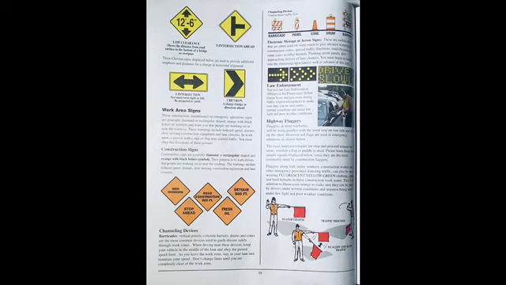Channeling devices. Barricades, vertical panels, concrete barriers, drums, and cones are the most common devices used to guide drivers safely through work zones. When driving near these devices, keep your vehicle in the middle of the lane and obey the posted speed limit. As you leave the work zone, stay in your lane and maintain your speed. Don't change lanes until you are completely clear of the work zone.